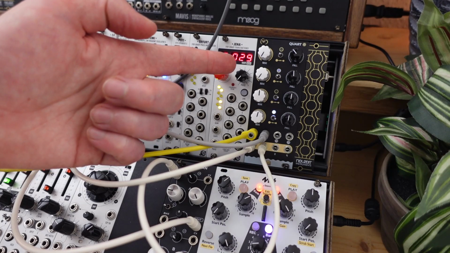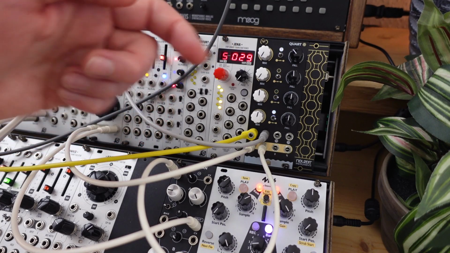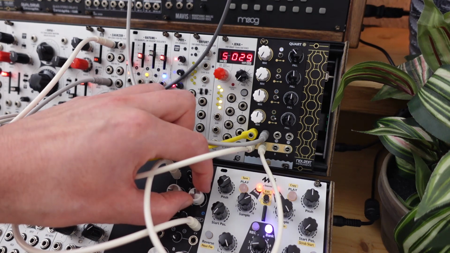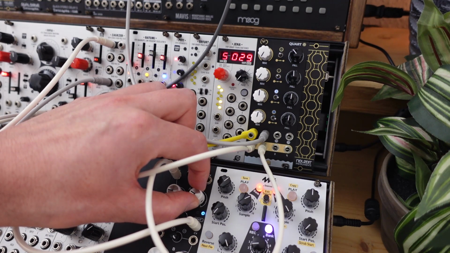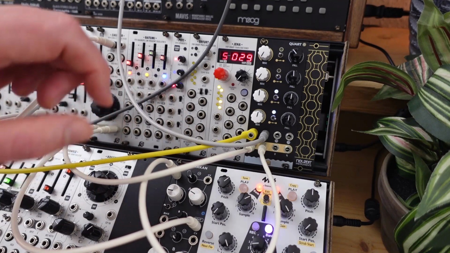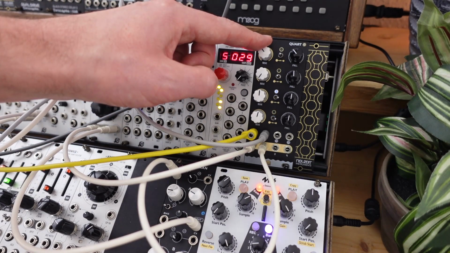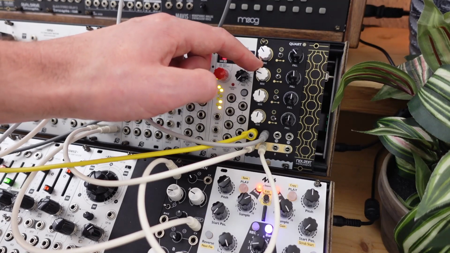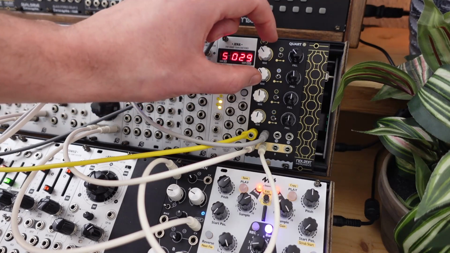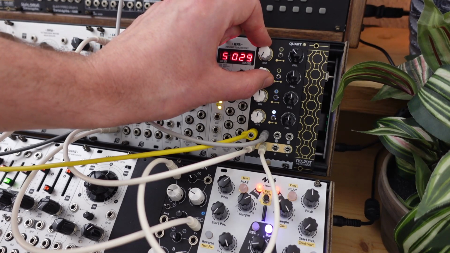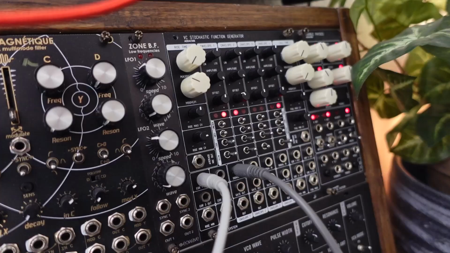You can see the two envelopes being triggered here. Let's mix in the second. Both envelopes influence the sound. And the trigger delay controls the swing.